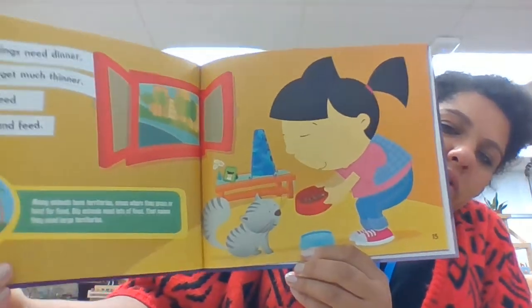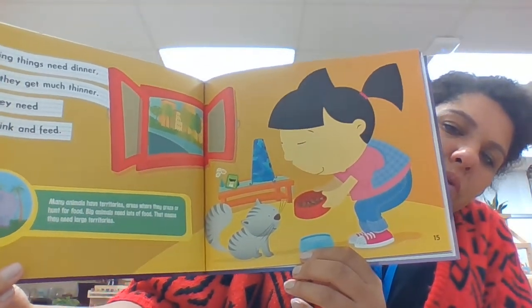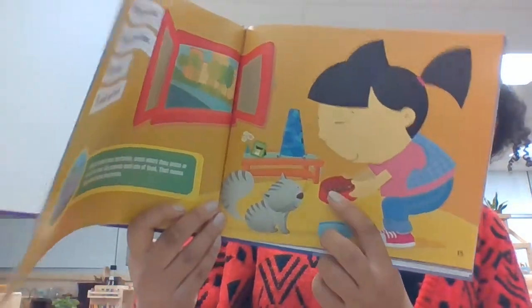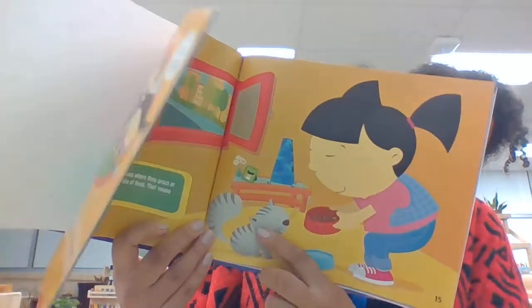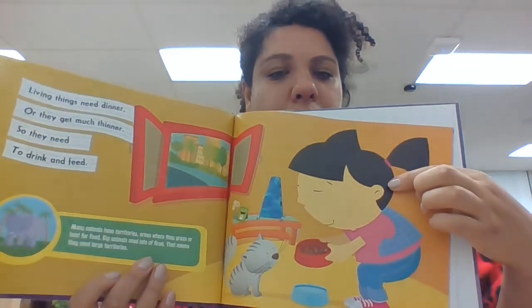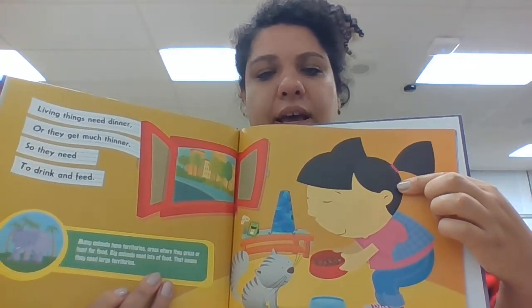Let's see. Many animals have areas where they graze or hunt for food. Big animals need lots of food, so that means they need a large space. What do you see in this picture that would need food to live? I see this girl giving her cat some food. Do you think she needs food? Yes, I agree too.